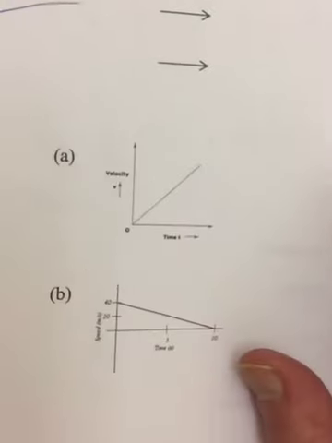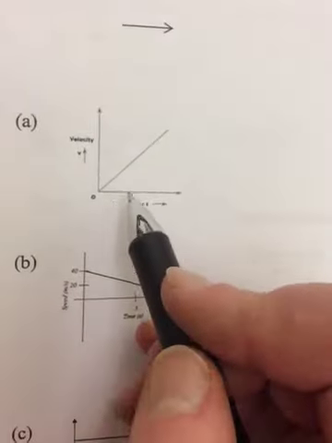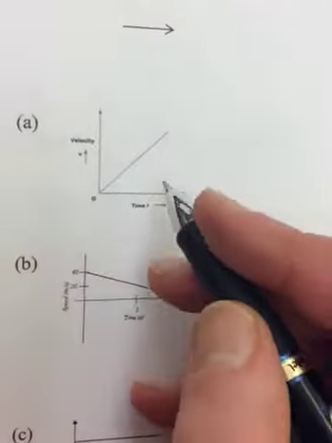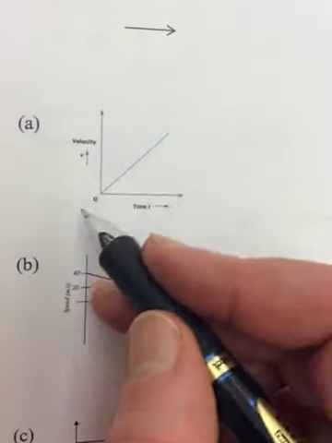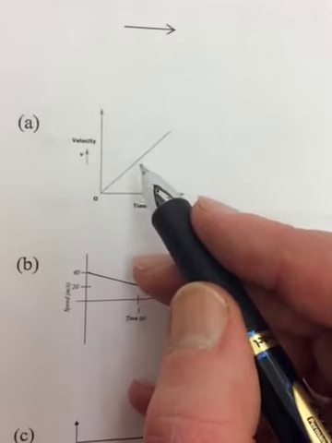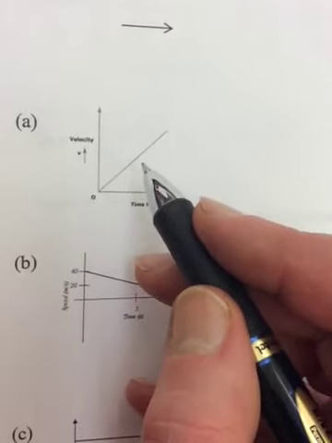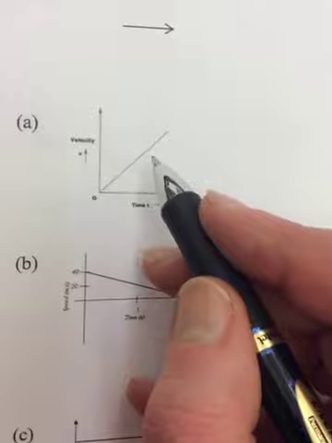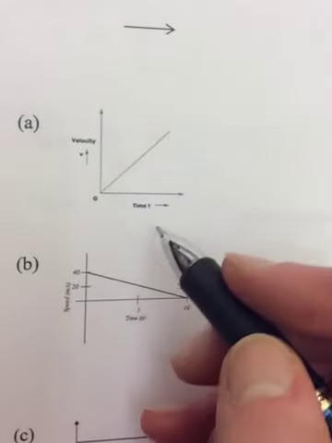Okay? So, just like before, what is this object doing? Okay, the slope is constant and positive, which means the acceleration is constant and positive, which means the object is speeding up in a positive direction.